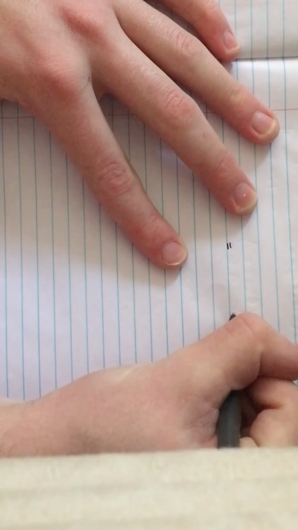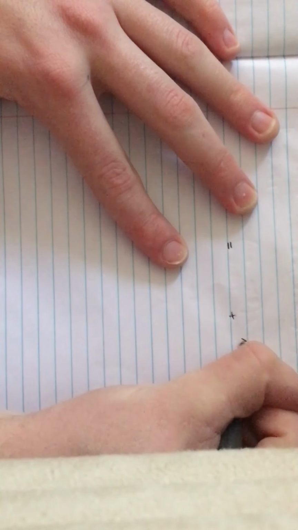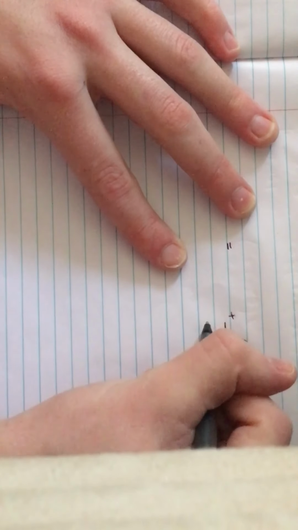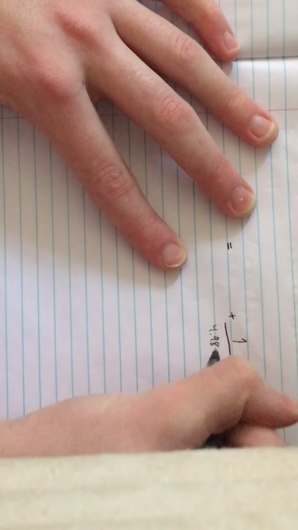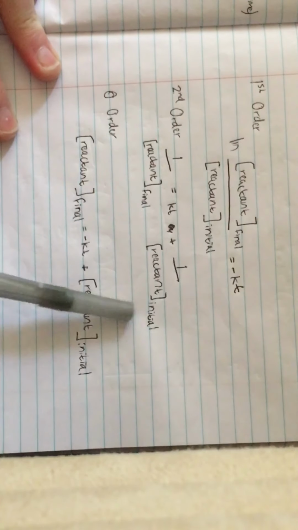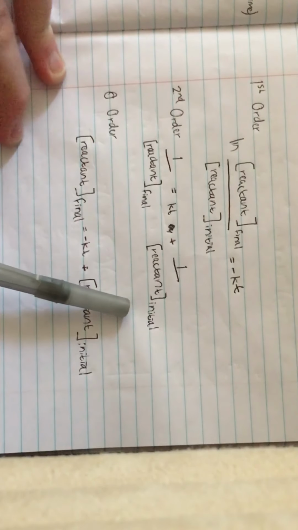Over here on the right side, we're going to add our 1 over the initial concentration, which it says is 4.98 times 10 to the negative 2. All I'm doing is taking this directly from this equation. You see how it's 1 over the initial concentration? Just the same, 1 over the initial concentration. And that's a 4, by the way. Sorry, it's a little unfocused right now.